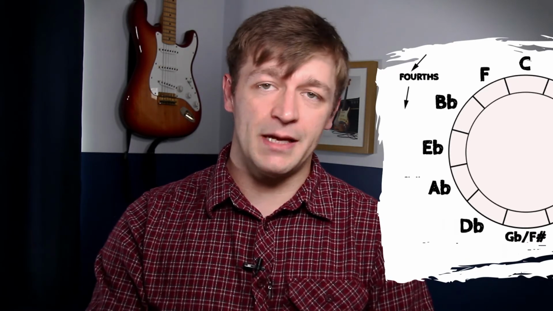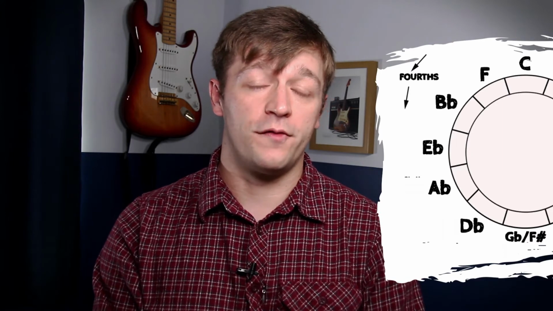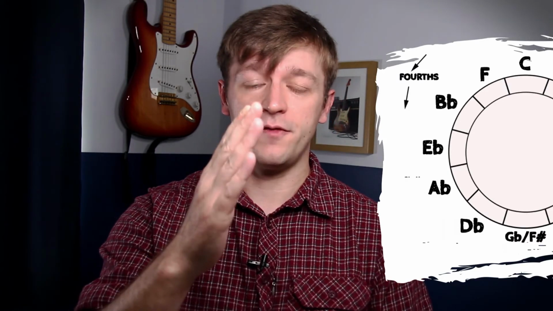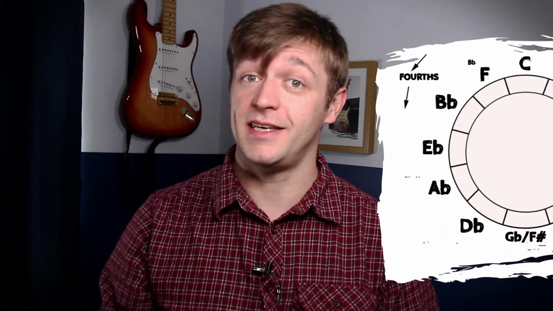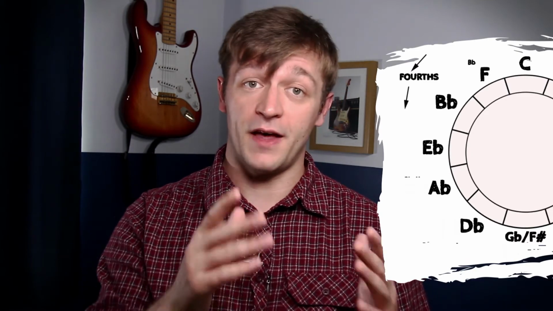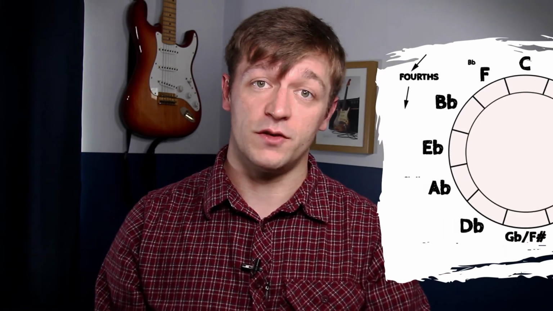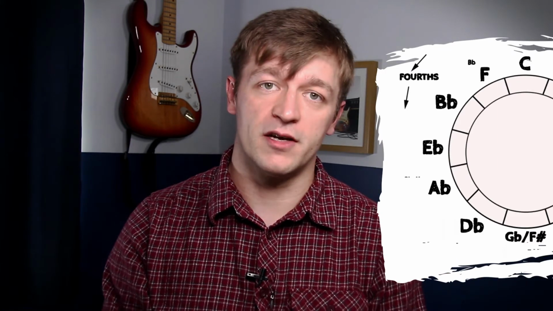Now, the simple way of knowing what flat we're adding is it's actually the next one on the circle. So in F, a fourth above F is B flat. So B flat is actually the note we're adding to the key of F. And then that B flat goes around all of the flat sides. So you can fill all of them in if you want, just put B flat around them all.